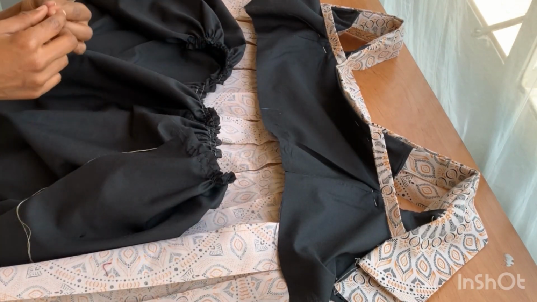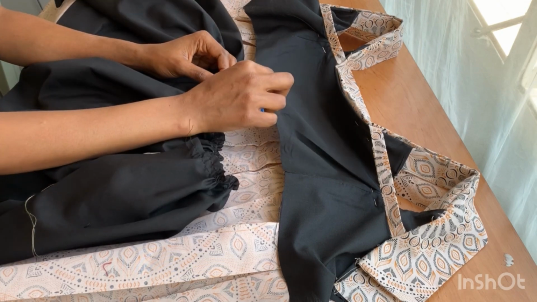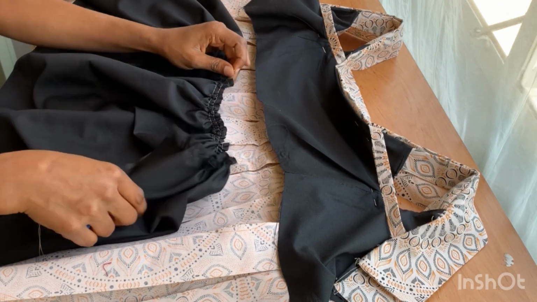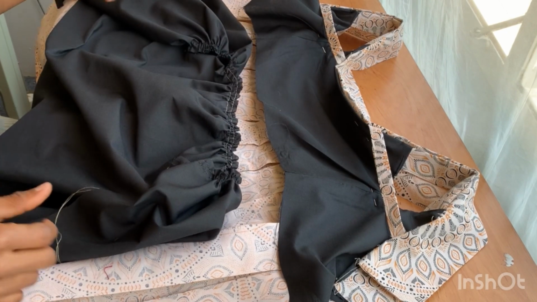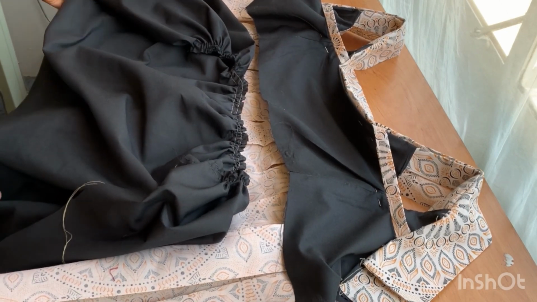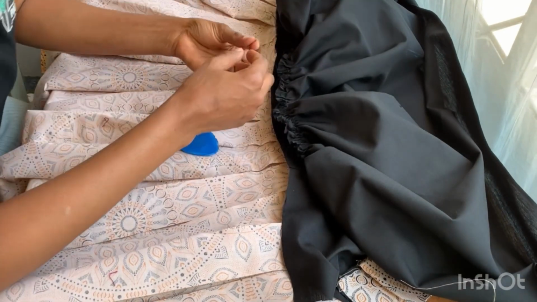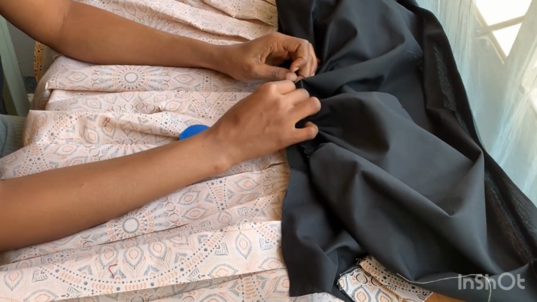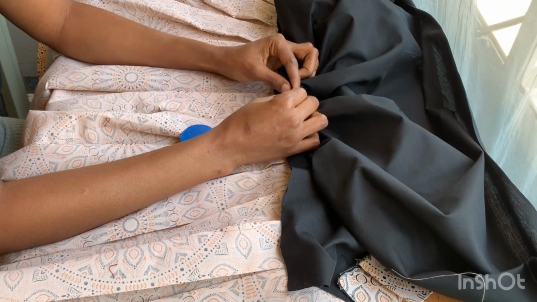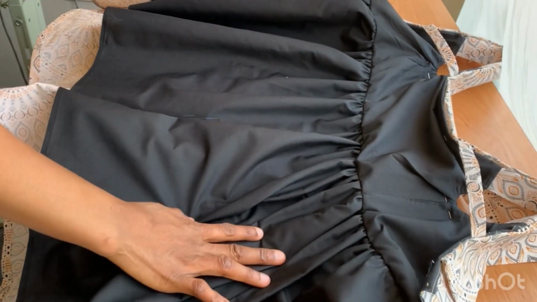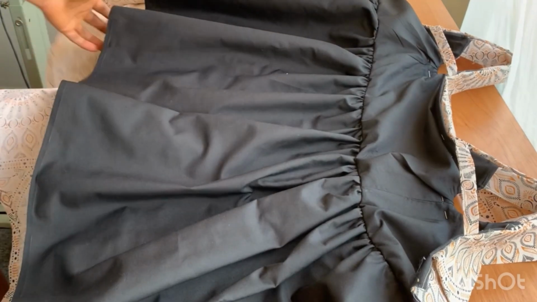So I'm just going to get the midpoint of this and the midpoint of the skirt part of the lining. Then I'm going to join it right side facing each other like this. Okay, so just pin the midpoint and you are good to go. So after joining the lining, this is how it looks.